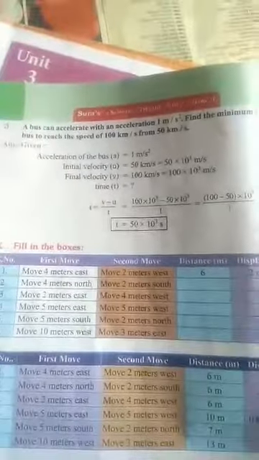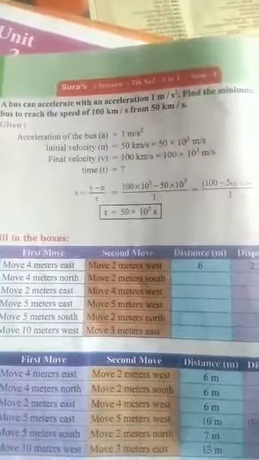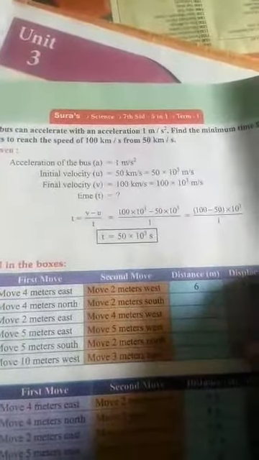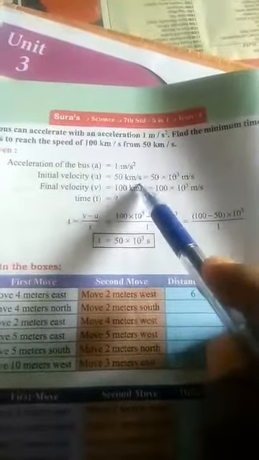Okay, and the third one: a bus can accelerate with an acceleration of 1 meter per second squared. Find the minimum time for the bus to reach the speed of 100 kilometers per hour from 15 kilometers per hour. So the acceleration of the bus is 1 meter per second squared, and the initial velocity is 15 kilometers per hour. Kilometer means 10 power of plus 3.